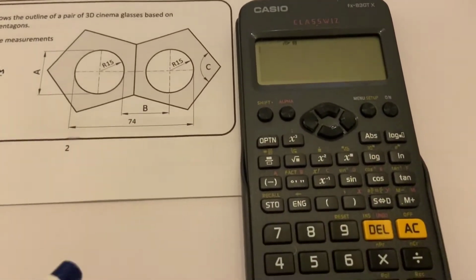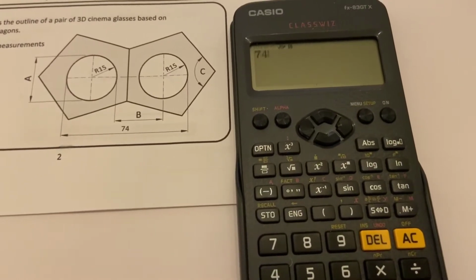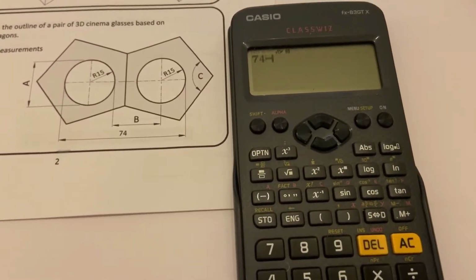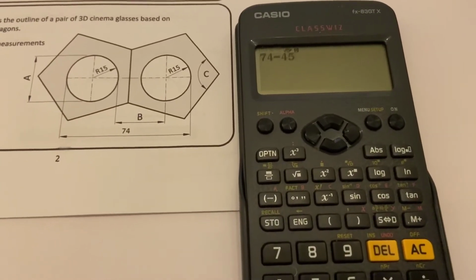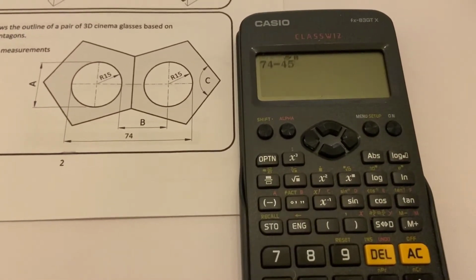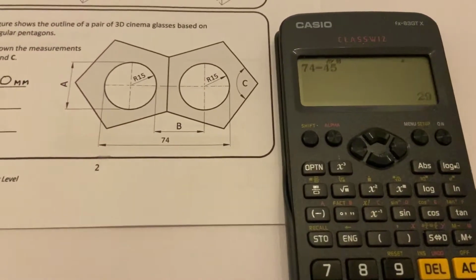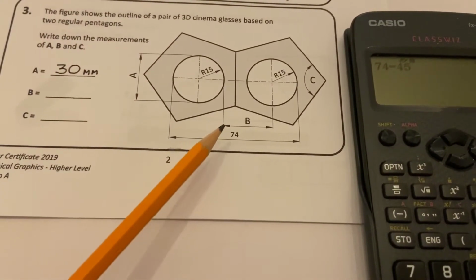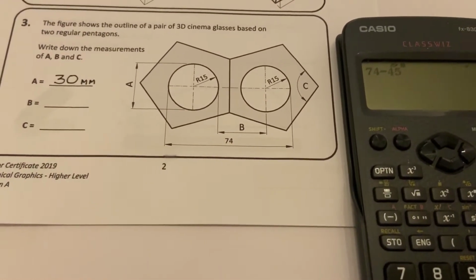So just again to make sure that we have this correct, it is no harm to have a calculator with you inside the exam. So we have 74 minus 45, 29. The dimension there of B is 29 millimeters.